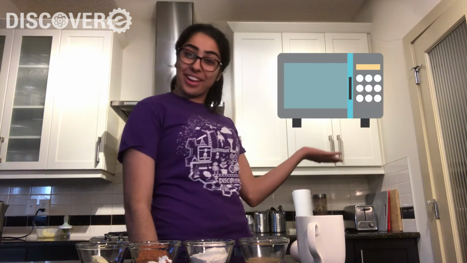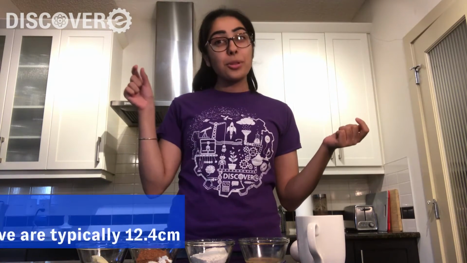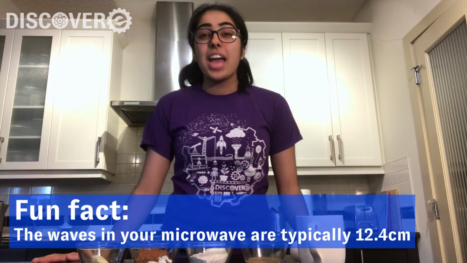So first things first, let's talk about what our mug cake will cook in, and that's a microwave. Inside a microwave, there's a small device called a magnetron to generate microwave energy that has wavelengths ranging from 1 millimeter all the way to 1 meter. The microwave energy is distributed into a metal cavity where the food is cooked. Afterwards, the waves absorbed by the food excite the water molecules, heating it up. So the water molecules are rubbing together, getting more heat and energy, and this is what heats the food up.